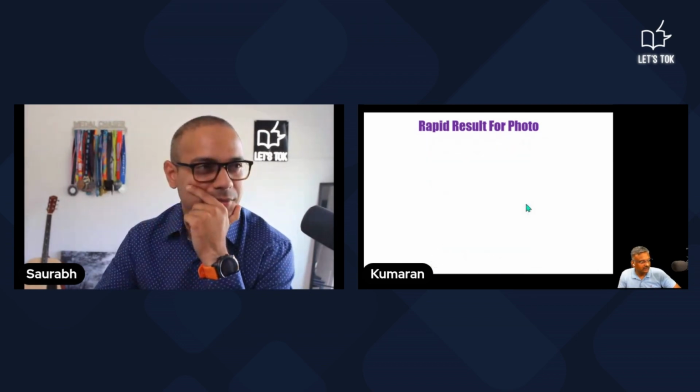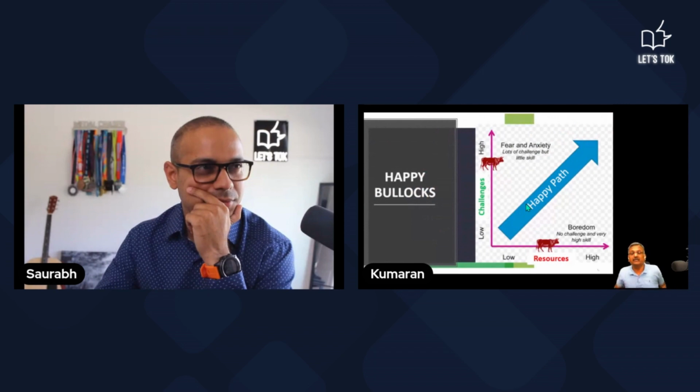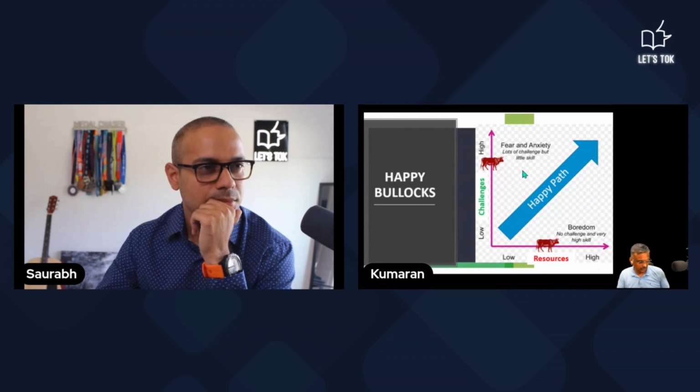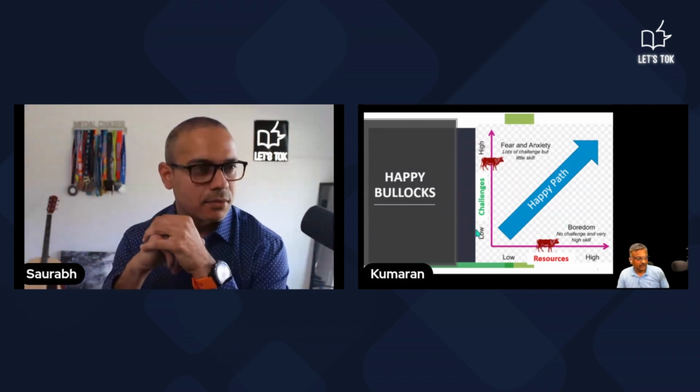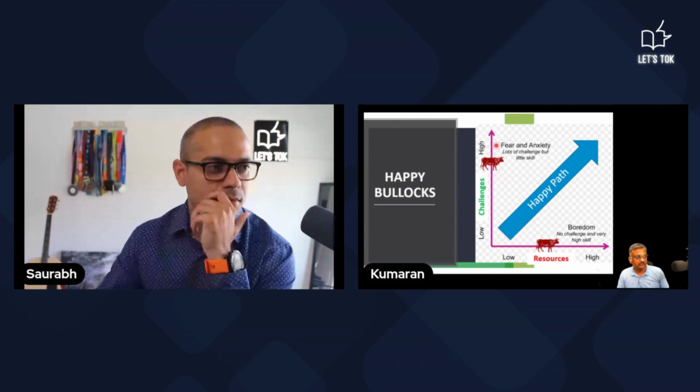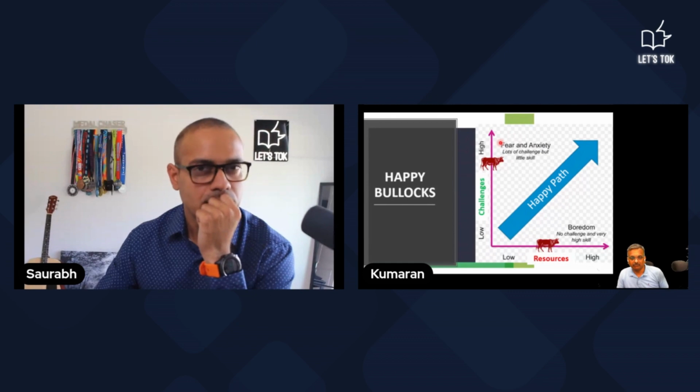And there is actually an interesting tool. This is a work inspired by Mihaly. It's called Flow. If you look at this image over here, you can see that there are two axes: a resource and a challenge. Now, if somebody is here, they're kind of stuck: the challenge is high and the resource is low. That is what I'm talking about, the topmost left corner where you see the red dot. There's very little chance somebody would have momentum.